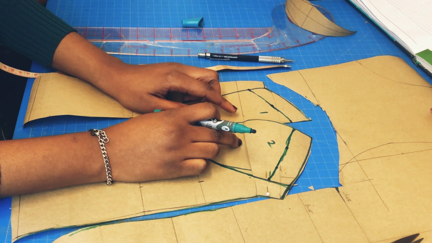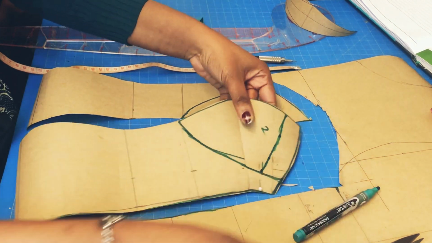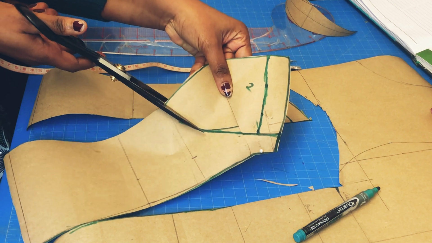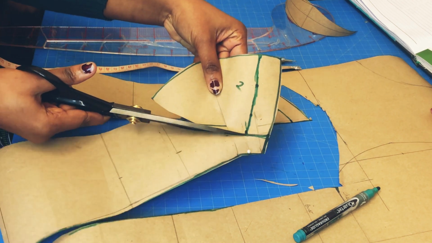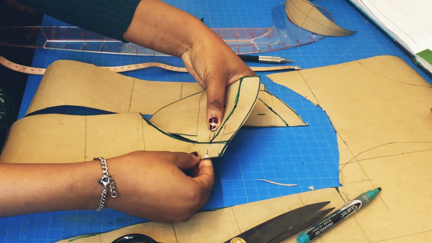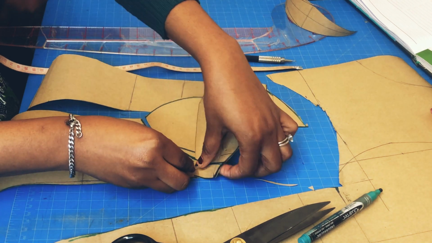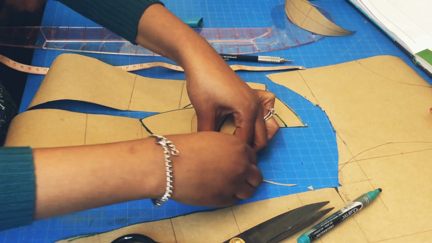Don't worry, next week I'm going to show you the part 2 of how we joined everything together, and I'm sure you will understand how the pattern comes together and what the shape of the corset is going to look like afterwards. I'm sure you're going to like it.